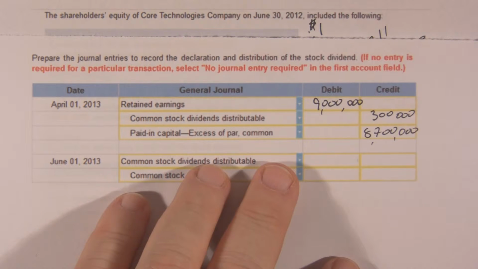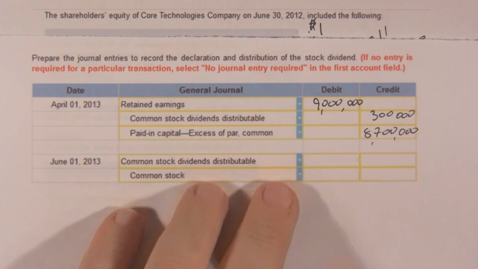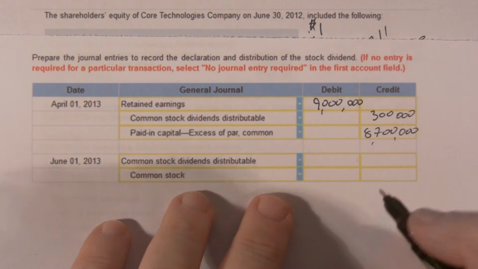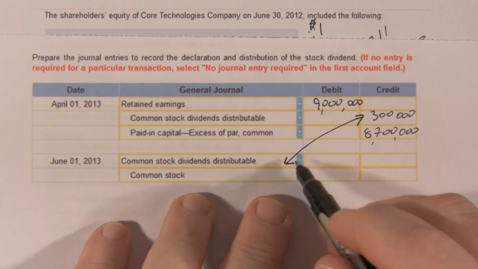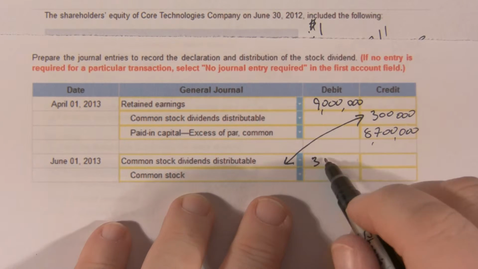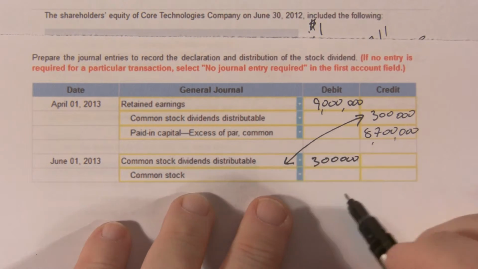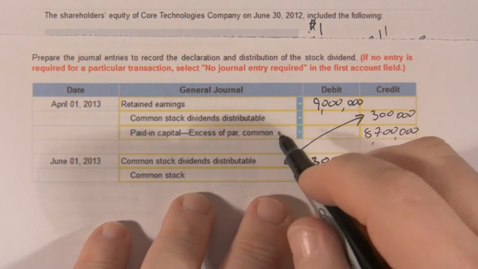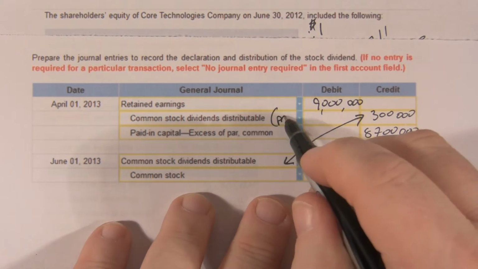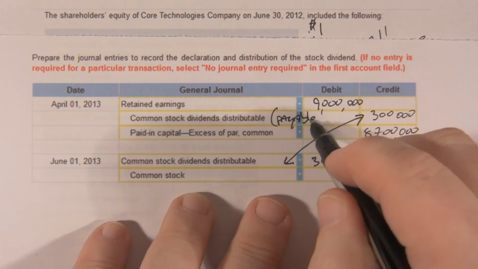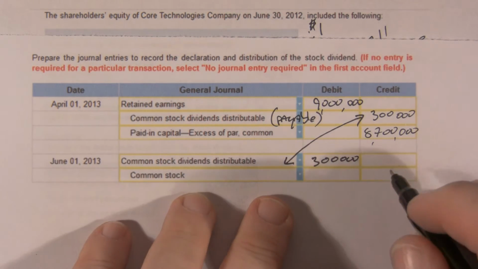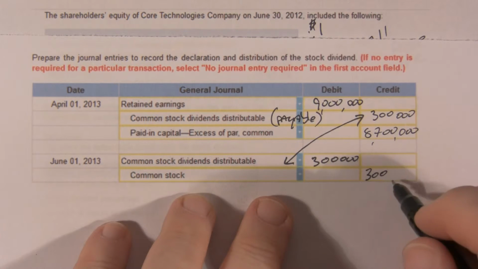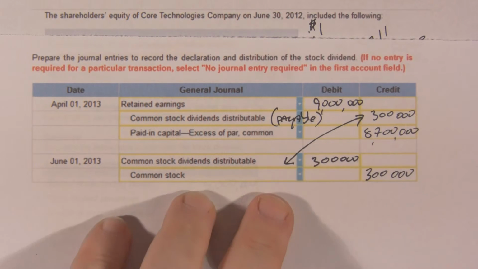Do not fall for the distributable date. We don't care. Come June 1st, the only thing we care about is we're getting rid of this. Distributable. This is called distributable. This acts like a payable. It's not called a payable, but it acts like a payable. And the offset is the common shares that we actually distribute.